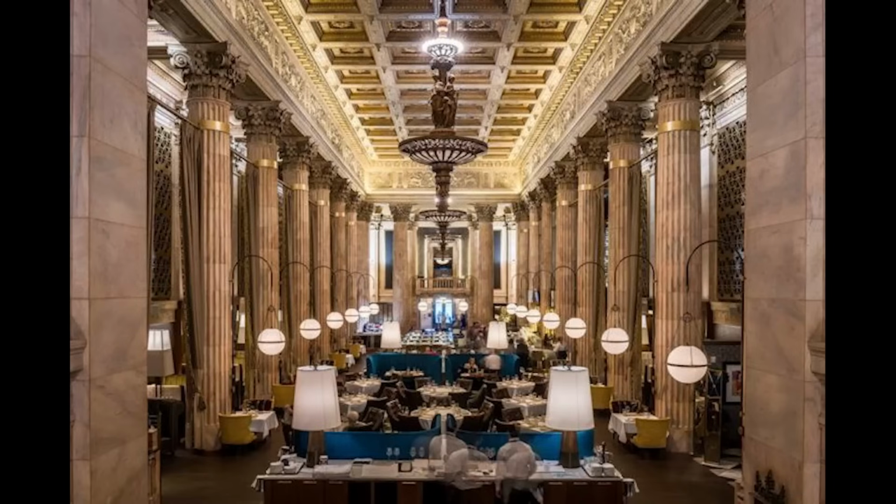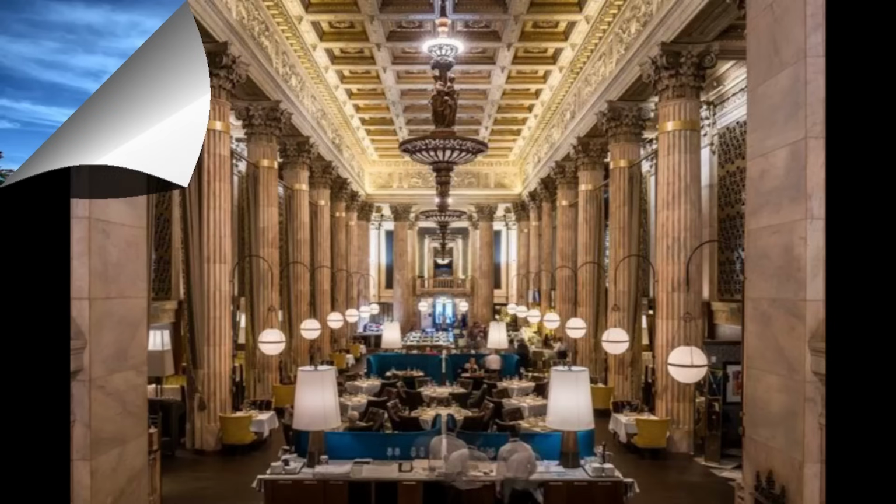And during the exploration of this particular room, I joked that even a McDonald's hamburger would taste like fine dining if you had this kind of atmosphere and environment that you're eating it in.